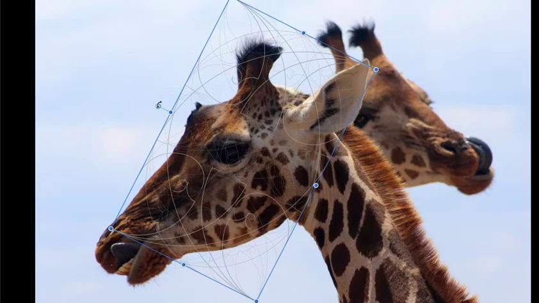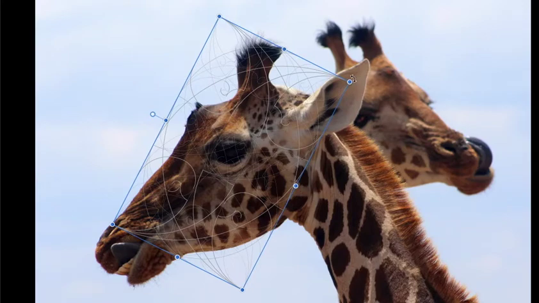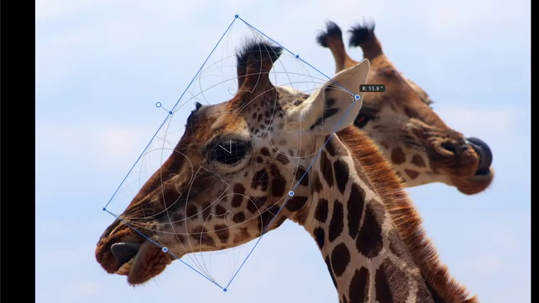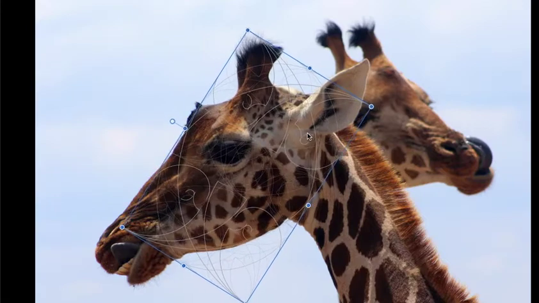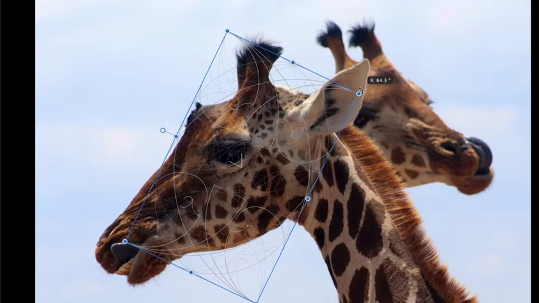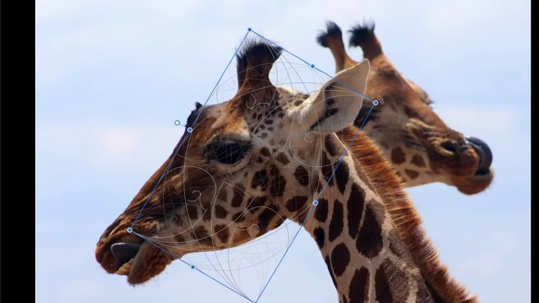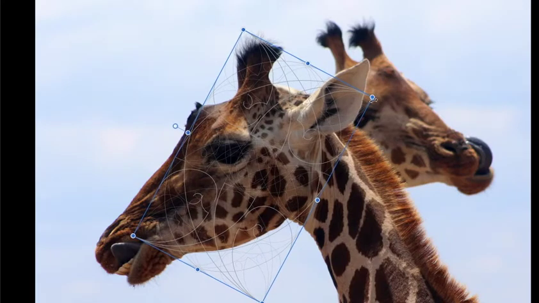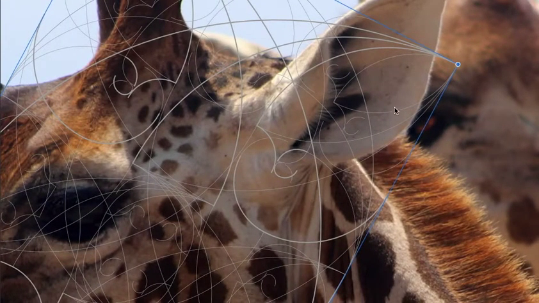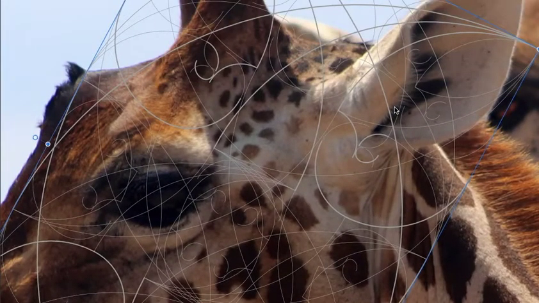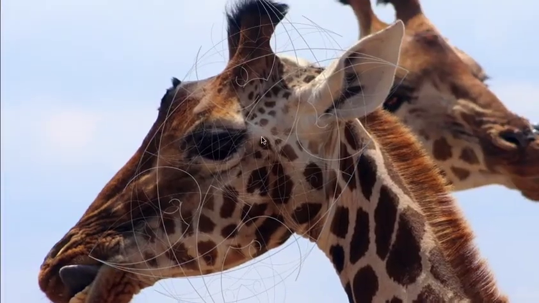Yeah, if we go just to the width of the head. Not fitting right in there. Yeah.